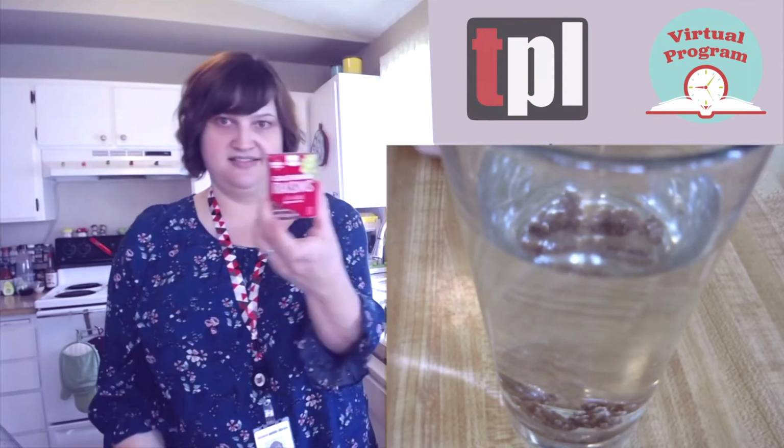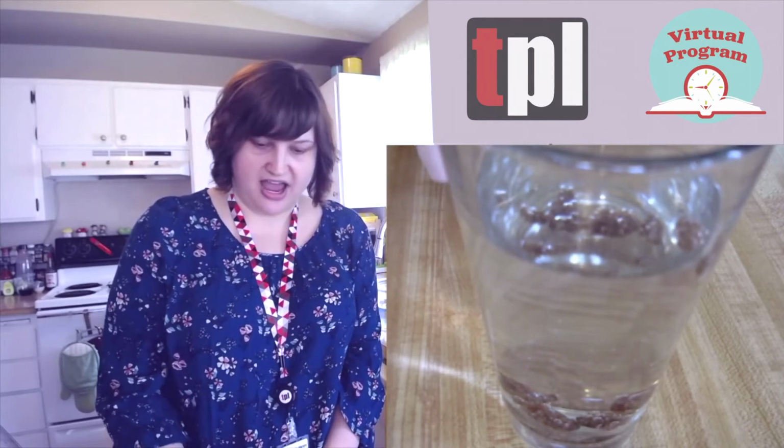There it goes. So what's happening is the raisin itself is more dense than water, so it will sink. But when you add carbonation, which is carbon dioxide, the little bubbles that you see float basically because they are less dense than water.